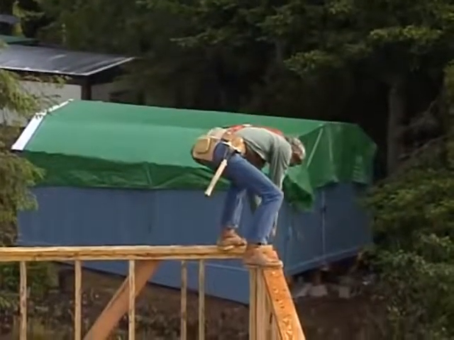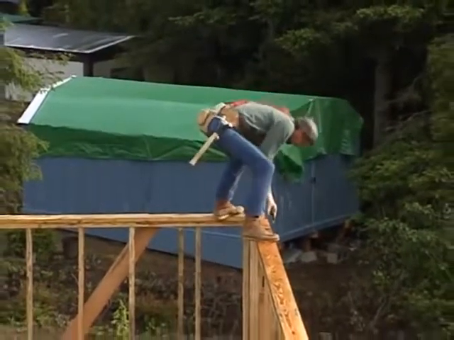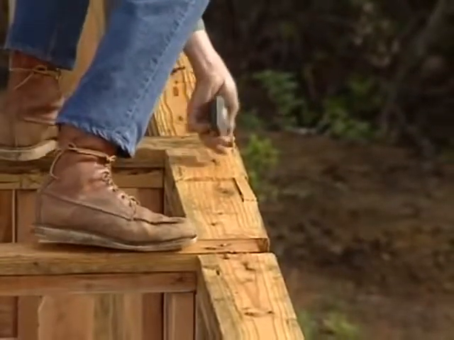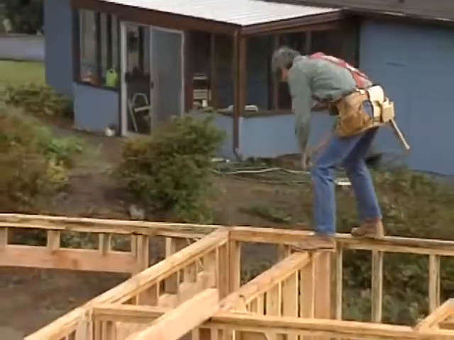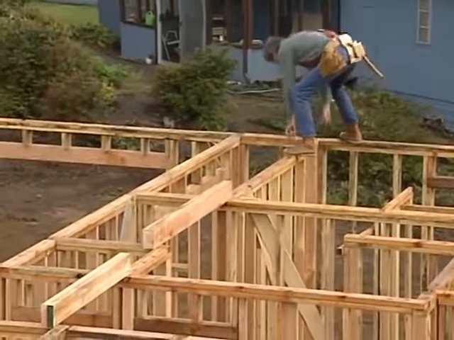I want to make sure I mark this plate every 16 inches just like the other one, but the joist on this side will nail to the opposite side of the layout line, so I make sure to indicate the correct side with my keel. I also mark layout in the middle, on top of the wall plates and on top of the beams.